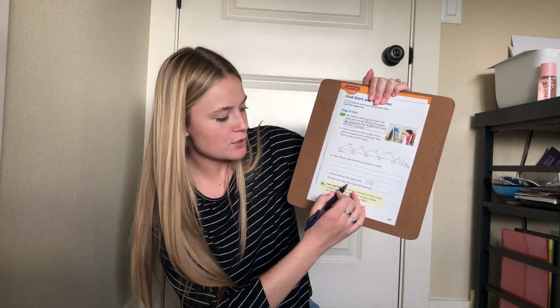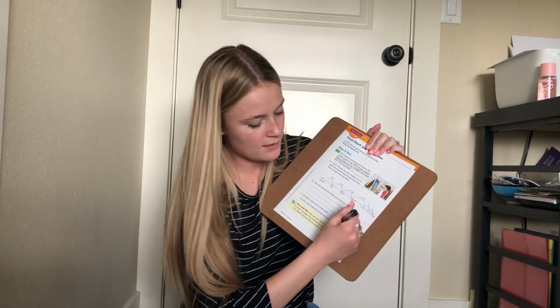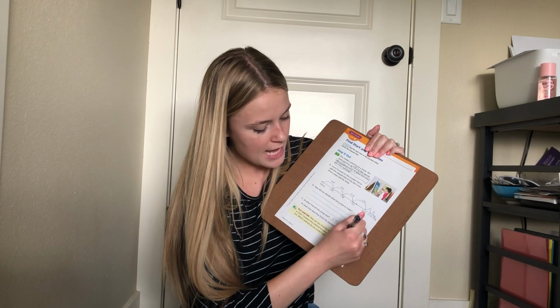So, what time does Rita finish the painting? 2:08. Good job. All right, the turn and talk says, how can you find the end time using a clock? Compare this method to using a number line. Which method do you prefer and why? So this is a good thinker.